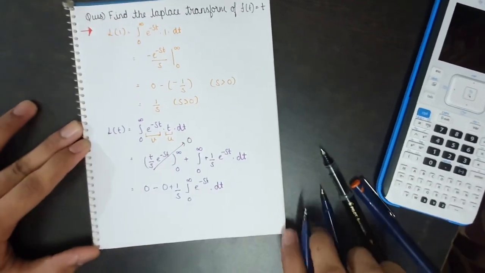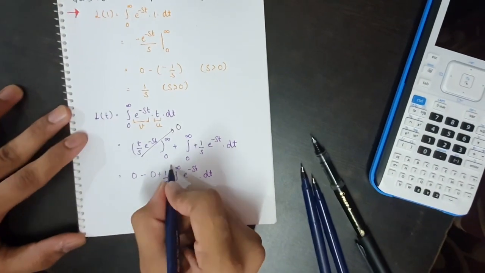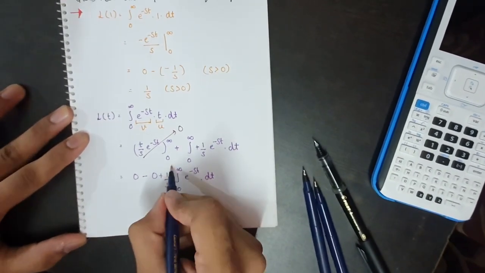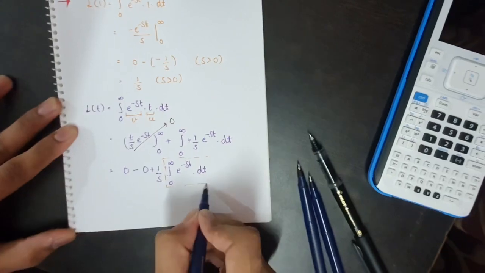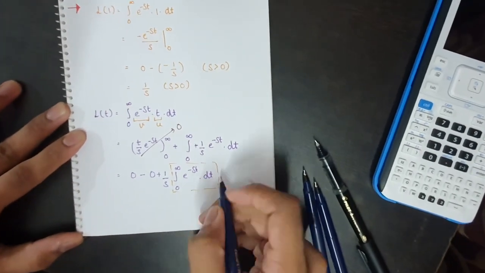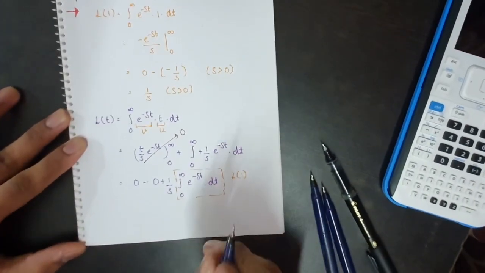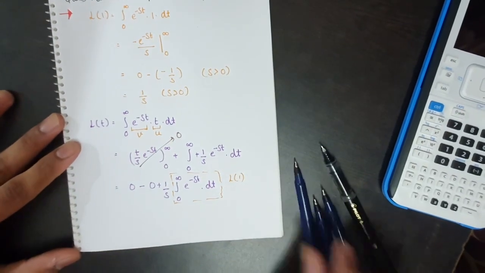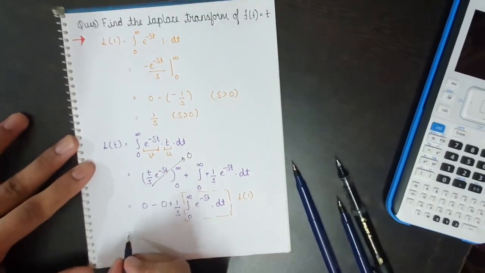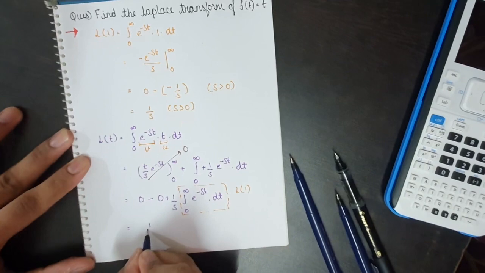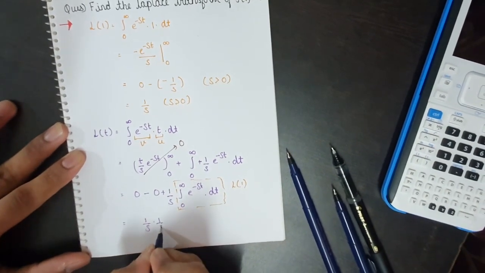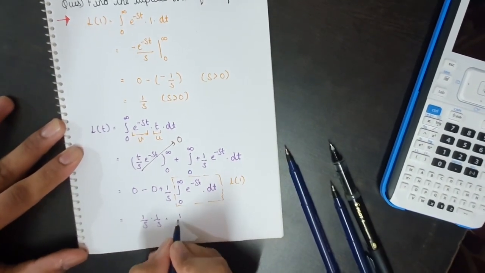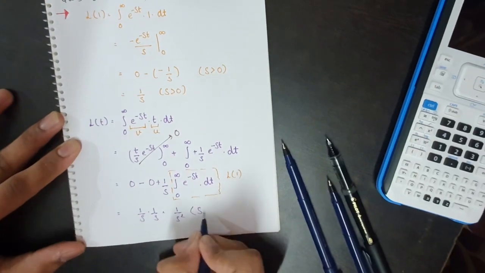Well, this is the Laplace of 1. That gives us 1 by s times 1 by s, that is 1 by s square for all s greater than 0.